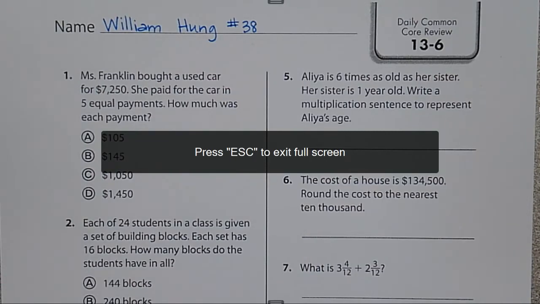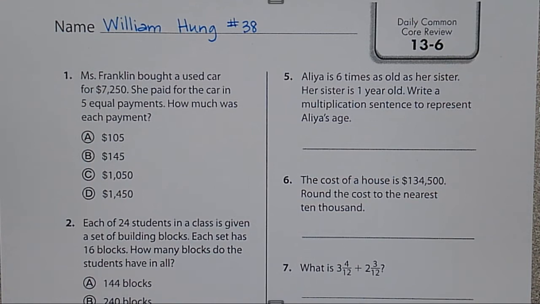Hey, today we have a Daily Common Core Review 13.6. It's a little bit longer at 10 problems, so we'll just get going.